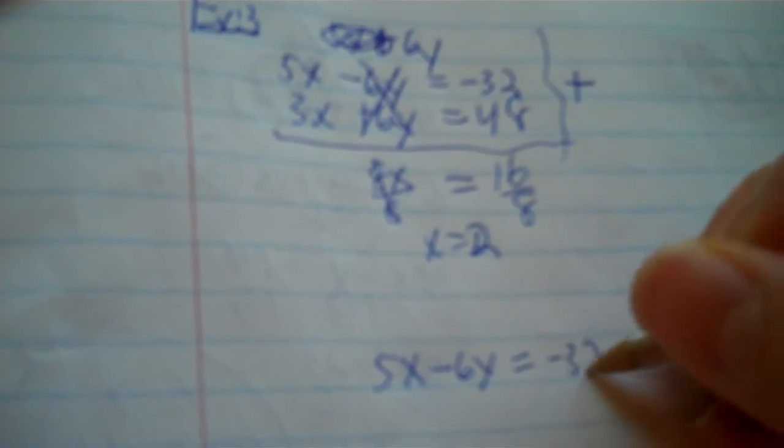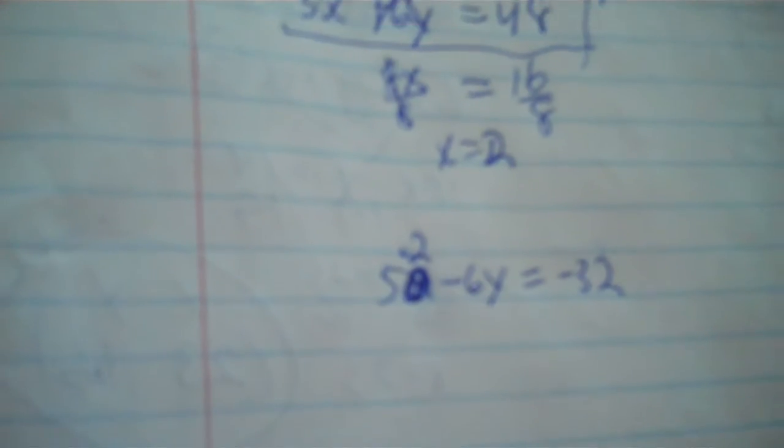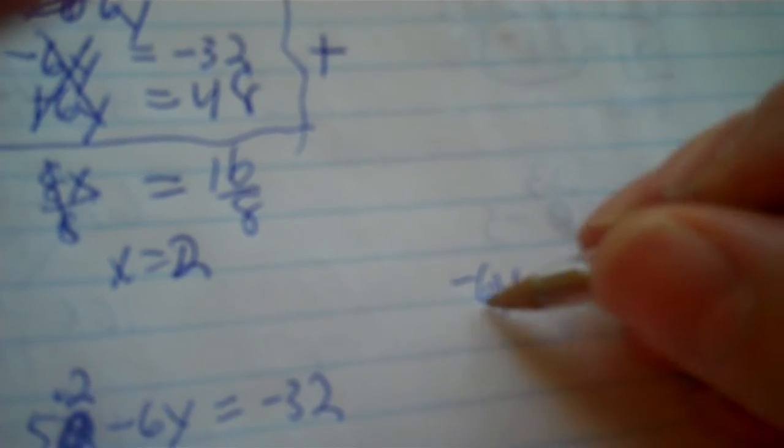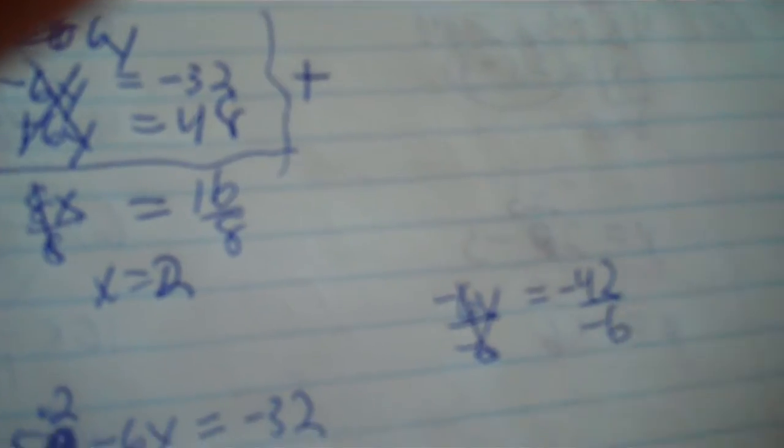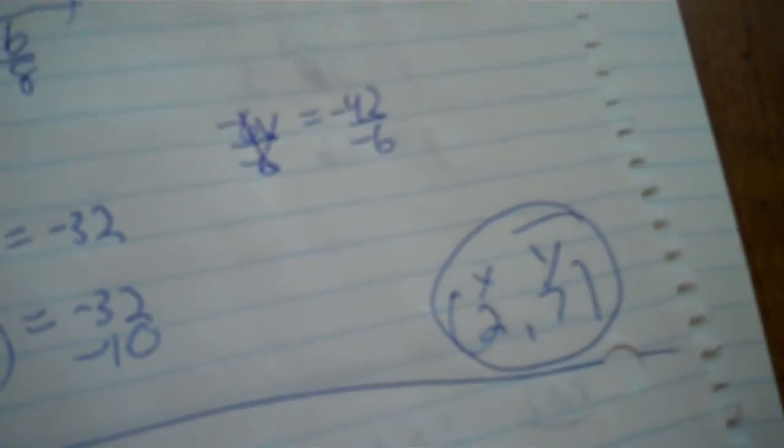Now to solve for the y, you have to use the very first equation: 5x minus 6y equals negative 32. Now we have the answer for x. It's 2, so we have to multiply 5 by 2 first, and that's 10. 10 minus 6y. So I subtract the 10 and then divide by the negative 6. Negative 6y is going to equal negative 42, and I divide by negative 6, and that's 7. So the answer is 2, 7.